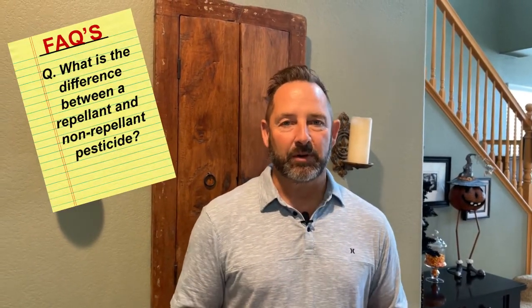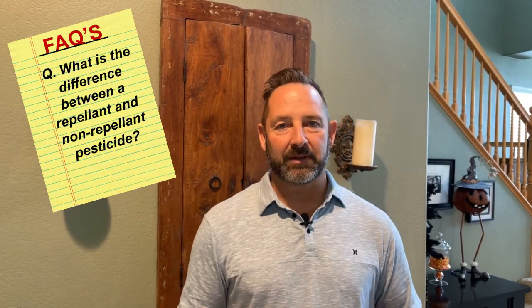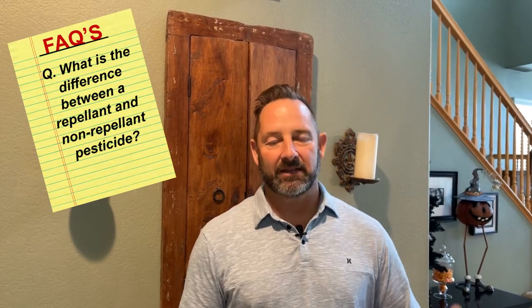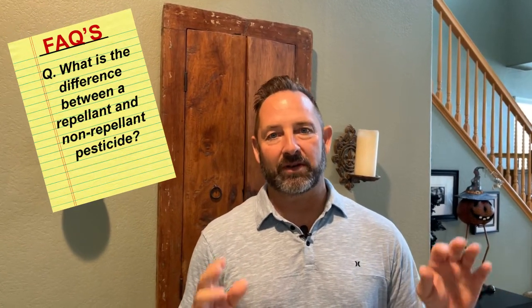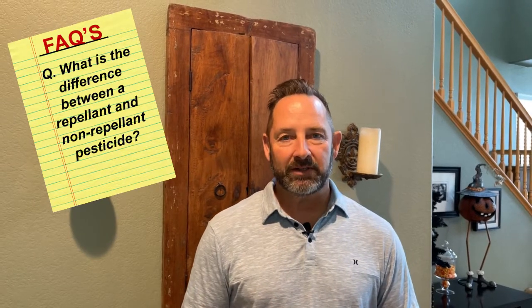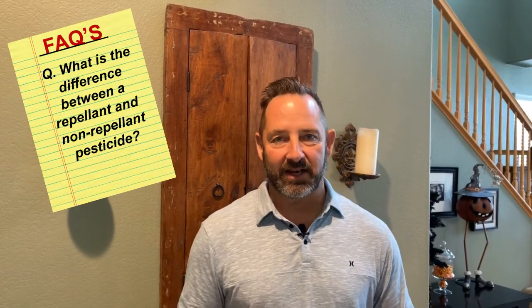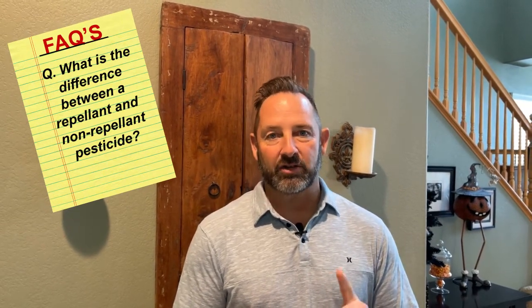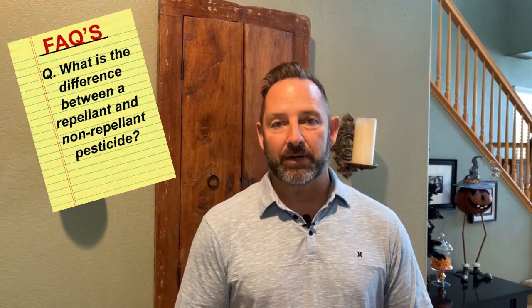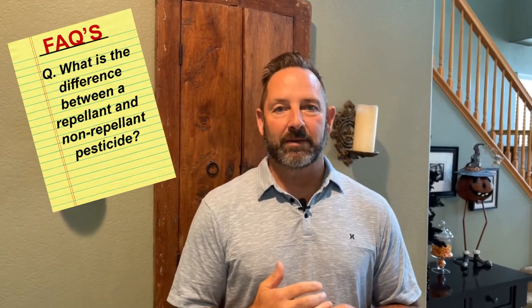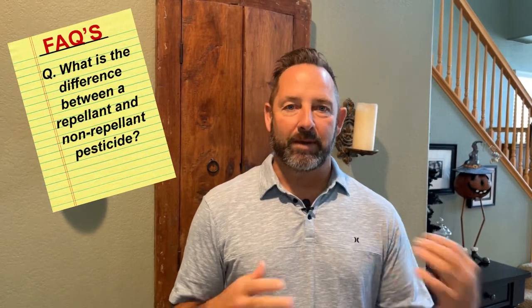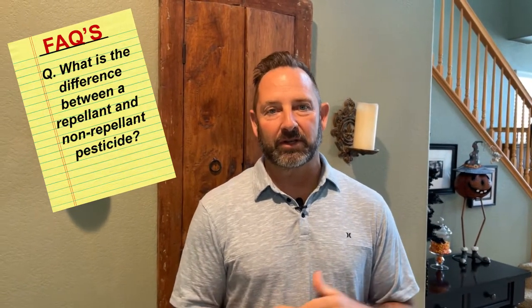To make this as simple as possible, a repellent is something the insects sense is there, and they try to get away from it. In the process, they generally go through it and it works and wipes them out that way. A non-repellent is something they have no idea is there. Where this works really well is with your ant jobs, your roach jobs, and even your bed bug jobs, where you just really want them to go over this product and take it back to the nest and wipe out the whole colony. You want that in general with everything, but the non-repellents work really well for that.